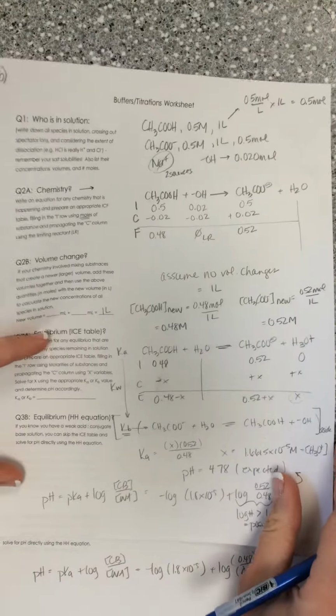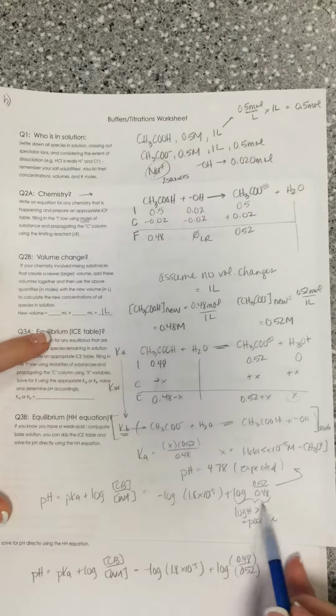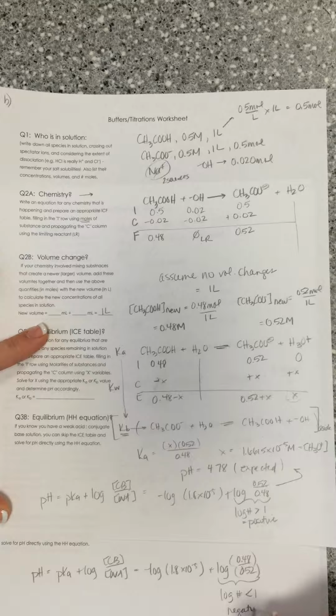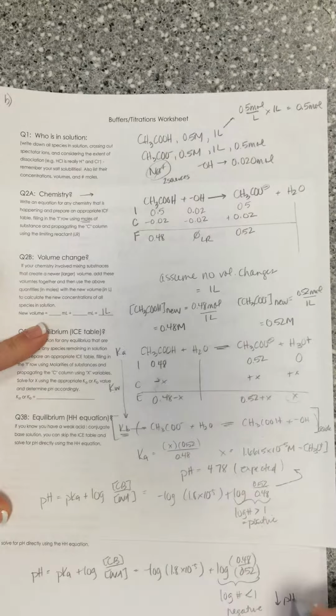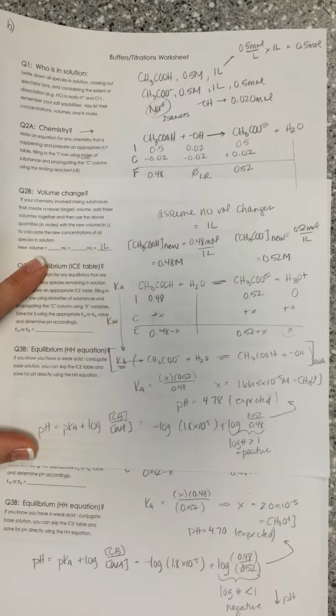And if we compare this to part B, we can see what we have here in our last part. Now we have the log of a number that's less than 1. Log of a number that's less than 1 is negative, which means this is going to contribute to dropping the pH. Mathematically, this will still get us to the same 4.70 value.